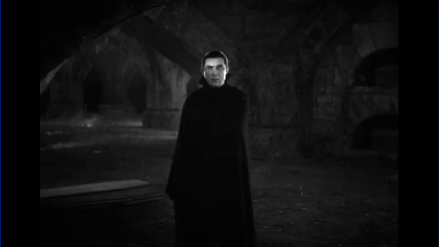So we make this connection that potentially they are the same as Dracula. Dracula is a creature of the night.